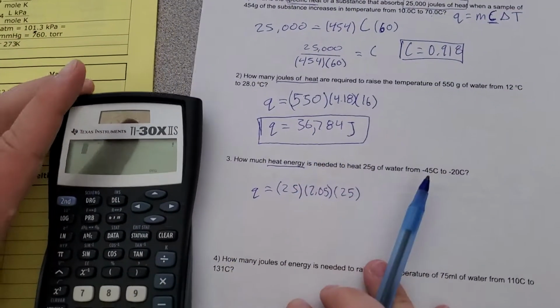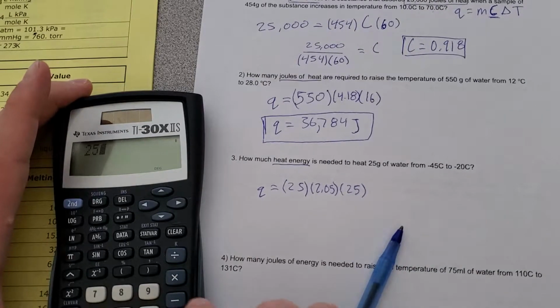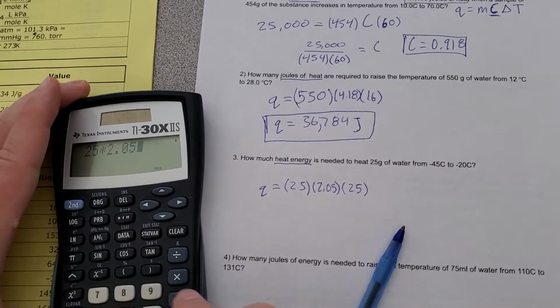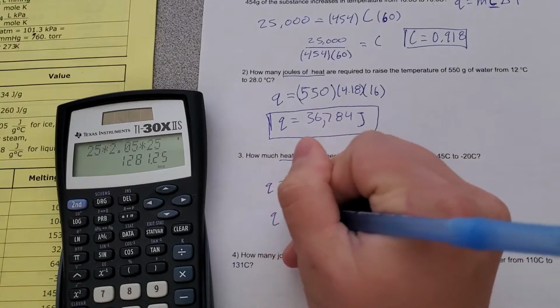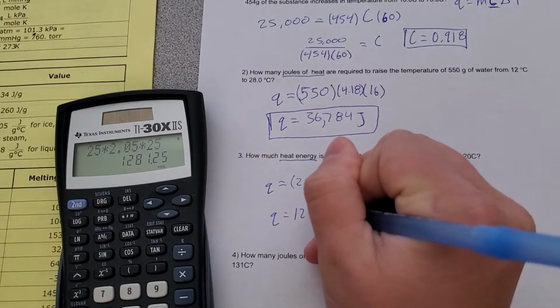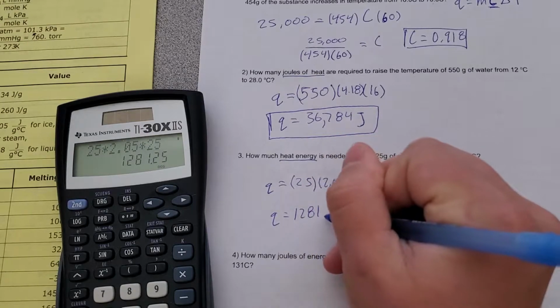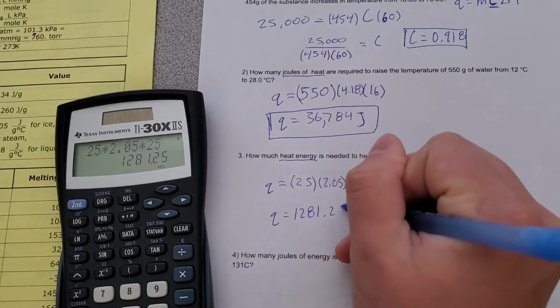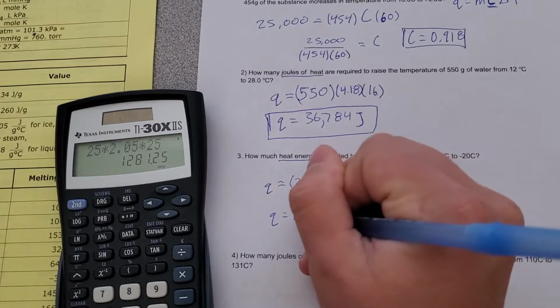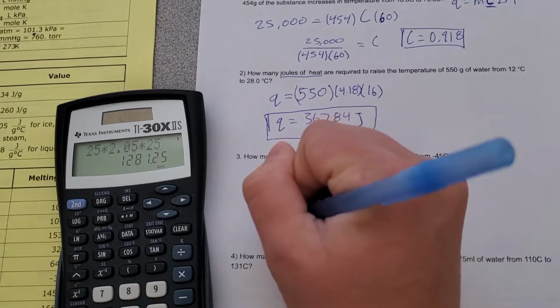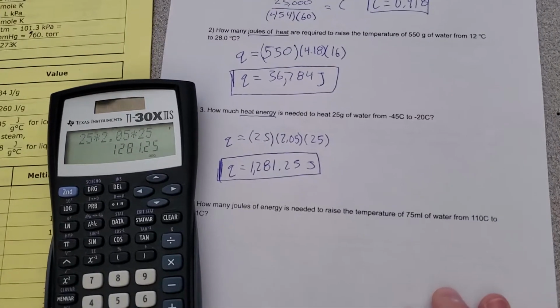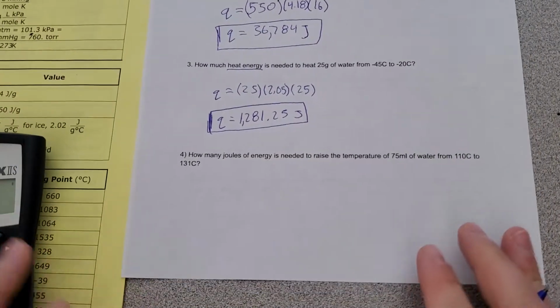But this is simply plug and play: 25 times 2.05 times 25, and we get Q is equal to 1,281.25 joules.